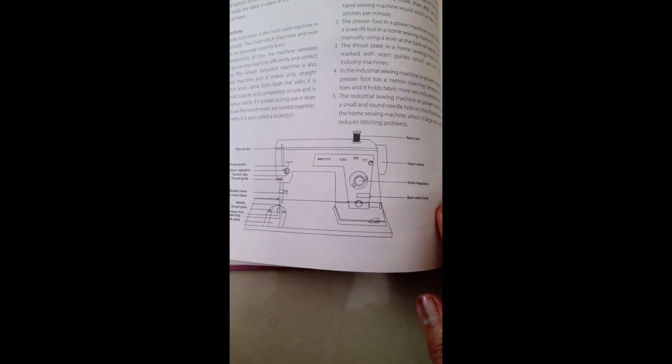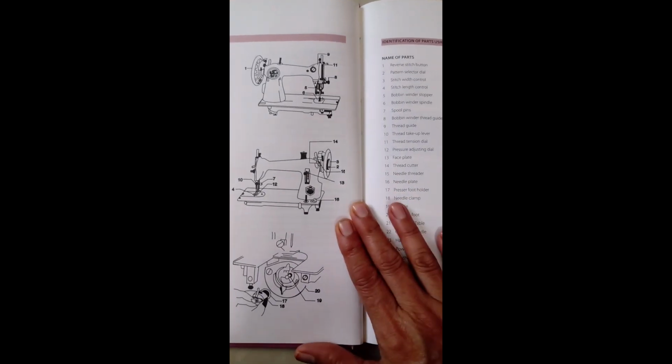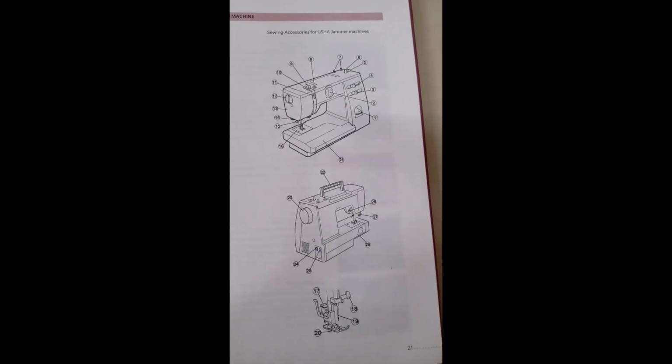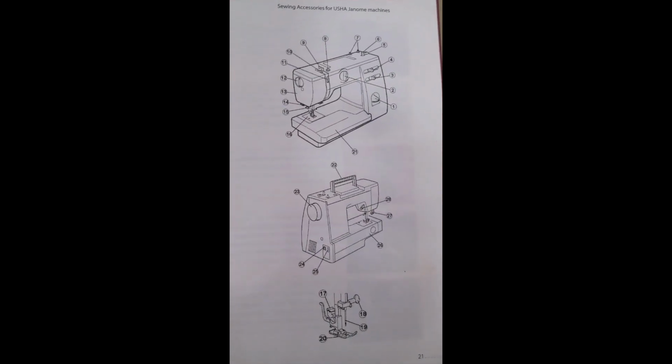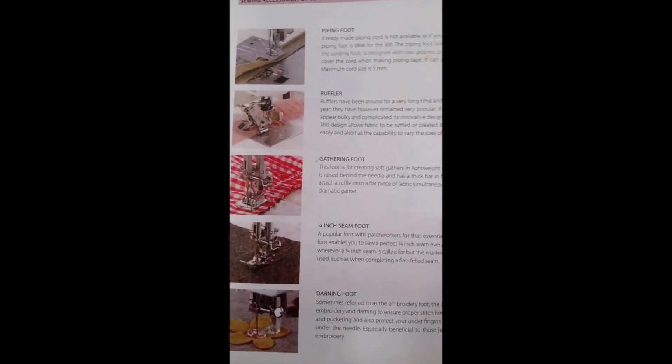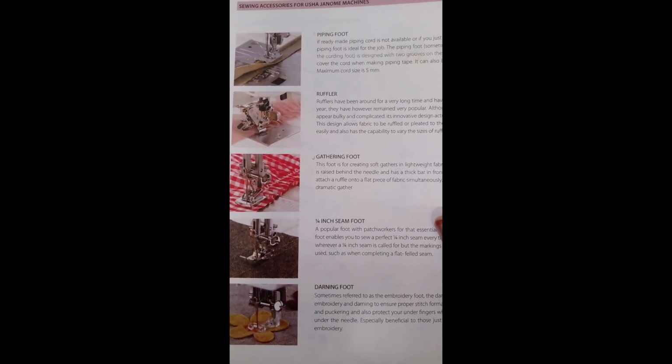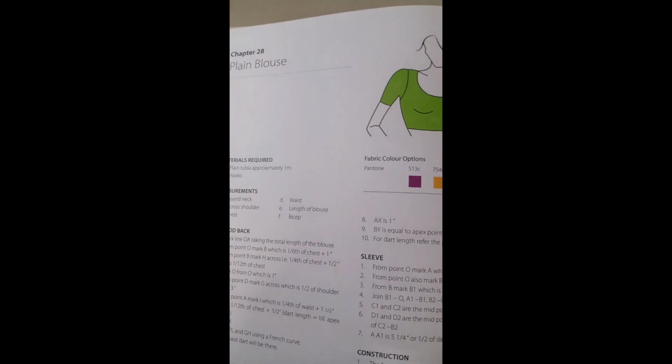Introduction of sleeves and the sewing machine: the different parts of a sewing machine, names of the different parts, troubleshooting, and how to maintain your sewing machine, and the different functions of different types of feet. For each type of blouse, you can do the drafting and stitching.